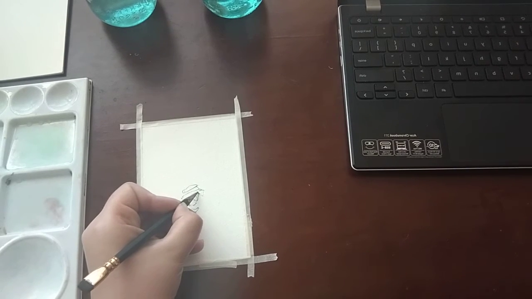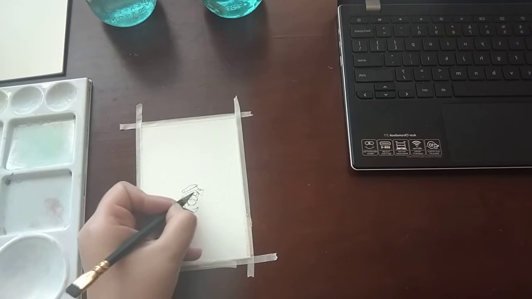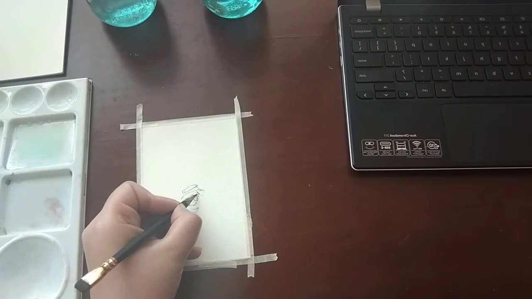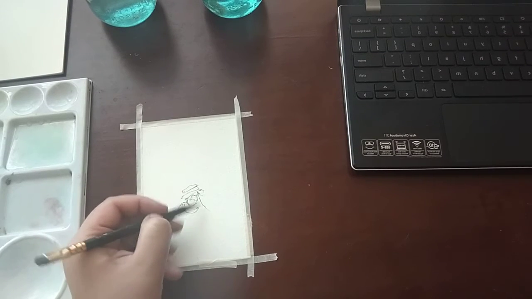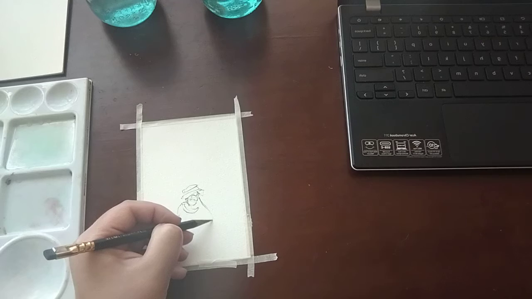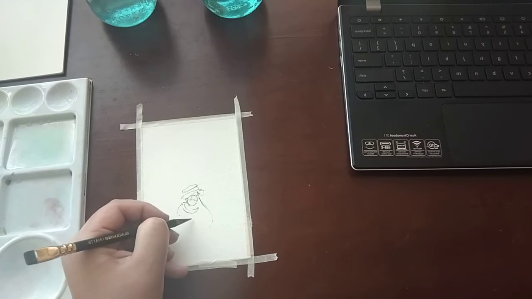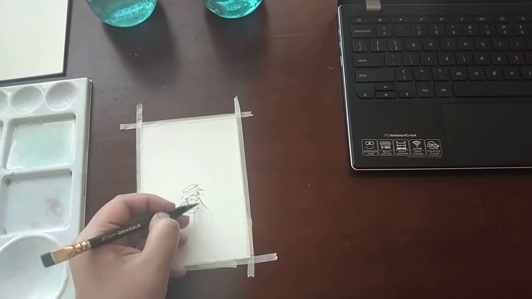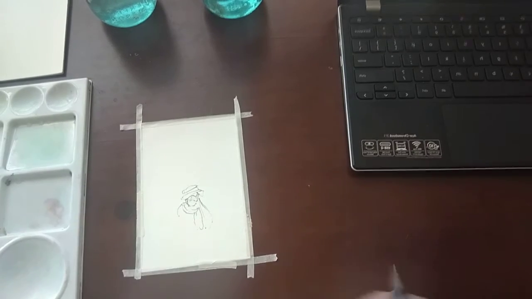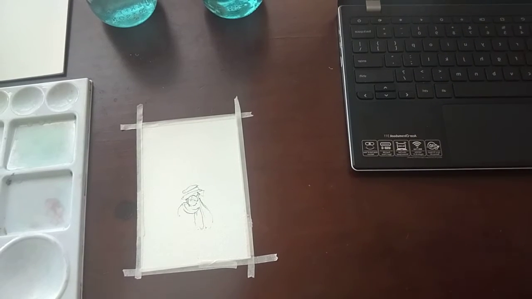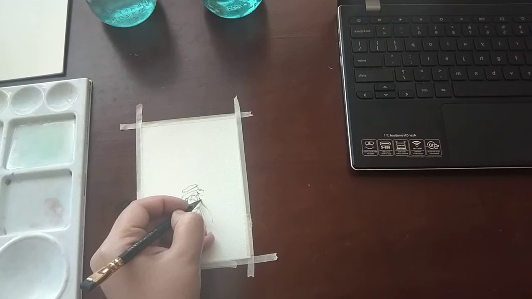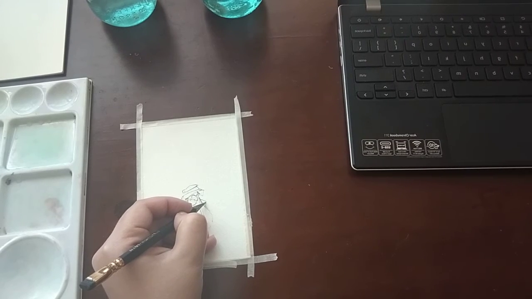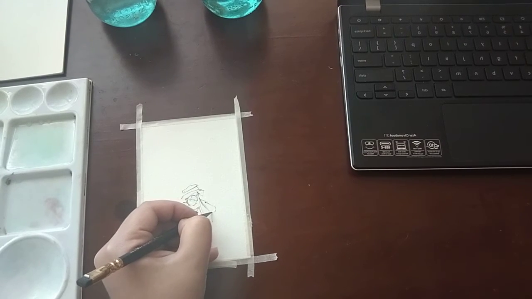And then there's this part of his headwear that's tucked away. Let's see if you can see that. Yeah, you can see it. Okay. And then there's that shape.